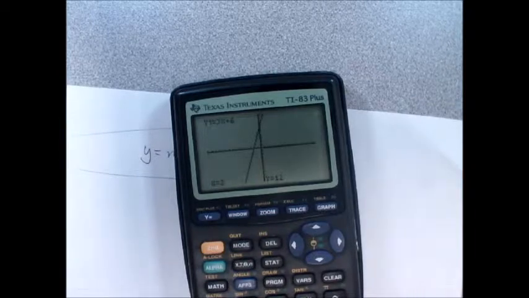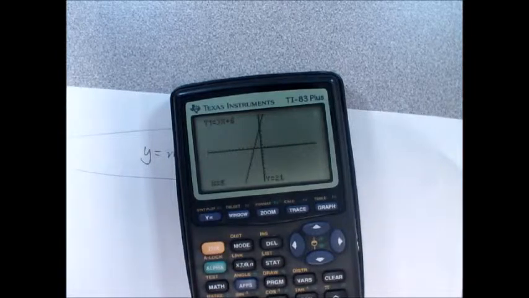Again, we could say, what about when x is 5? So we press 5. There you go. When x is 5, y is 21. So it's (5, 21). Okay, same concept goes for every single time you do this. Let's do one more equation just to get the practice in.